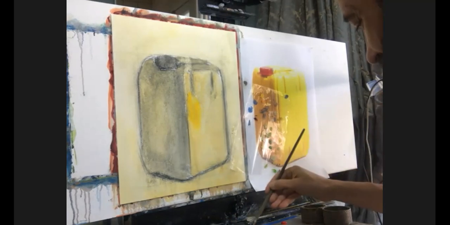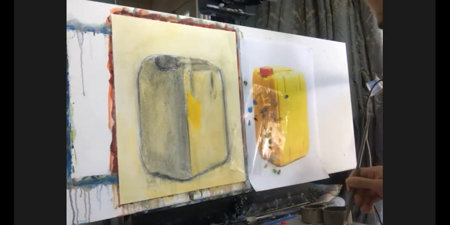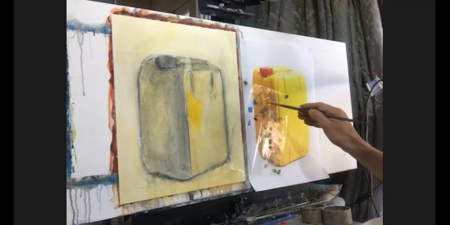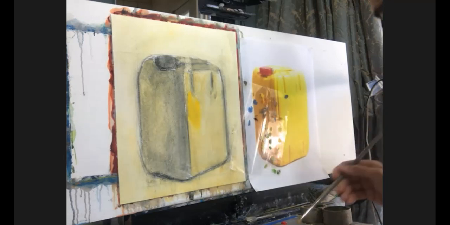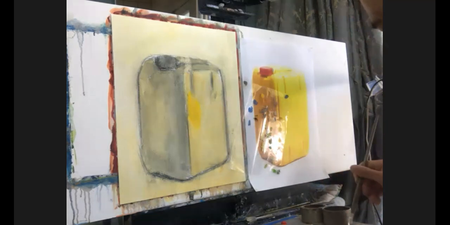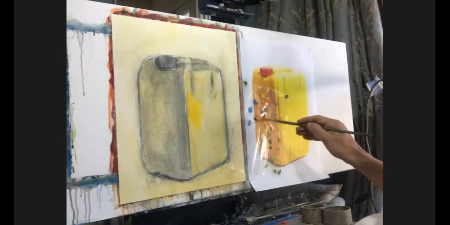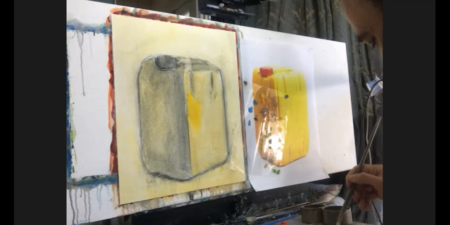So let me just bring in yellow ochre, actually. Let me see, and a little bit more yellow ochre. Okay, the yellow ochre definitely helped. So that's going to be a combination of a few yellows. Perfect.